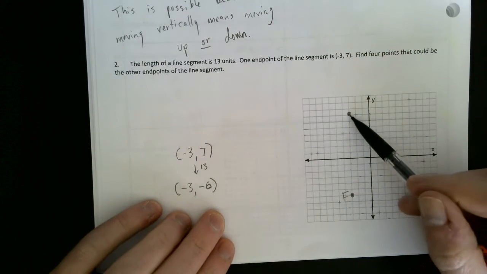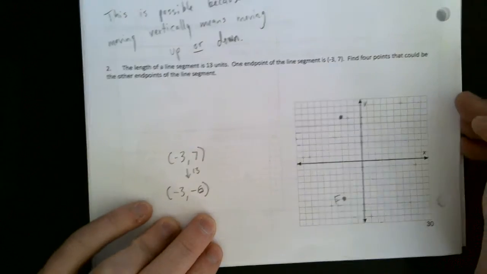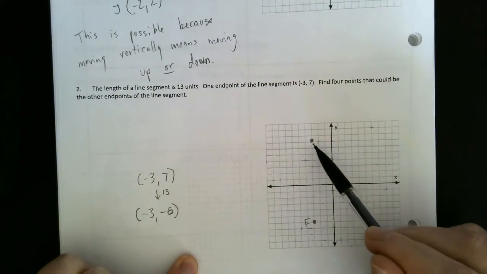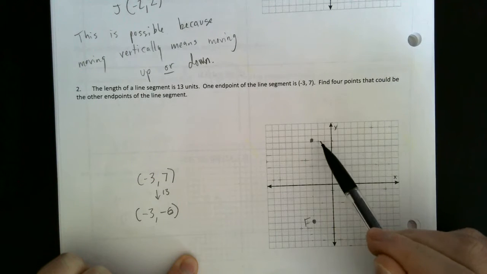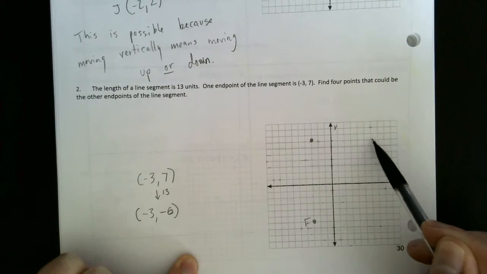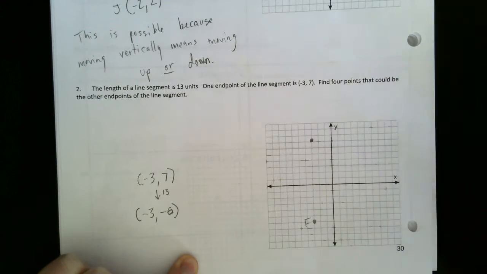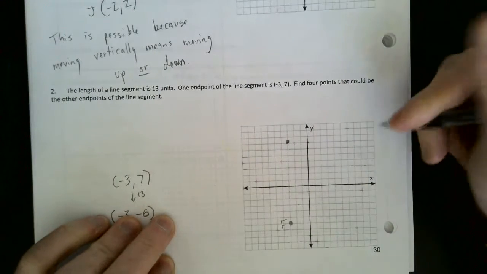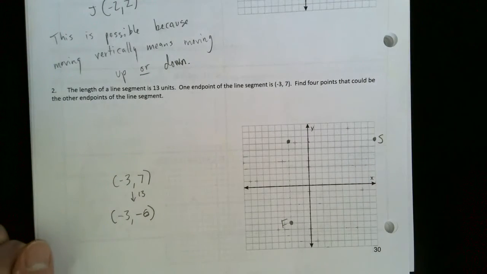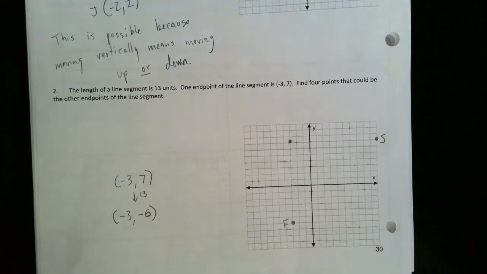All right, well, let's start back up here. Let's go to the right, because it looks like if we go to the right, we'll be able to find another point that's 13 away. 1, 2, 3, 4, 5, 6, 7, 8, 9, 10, 11, 12, 13. Right at the edge here. That's going to be S. Maybe S for the second point.